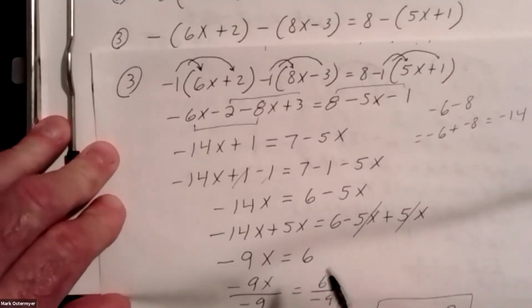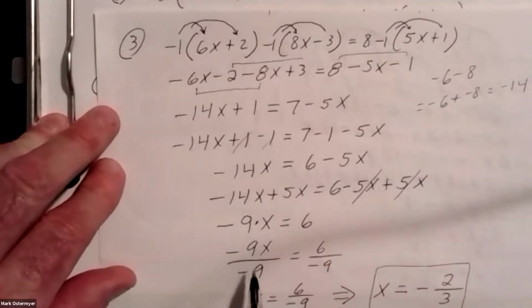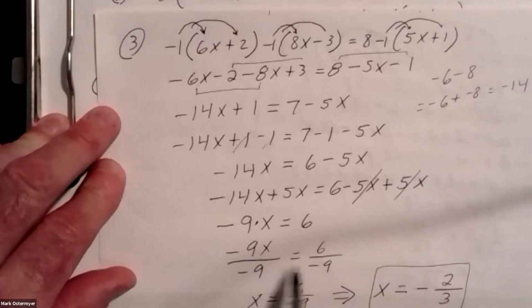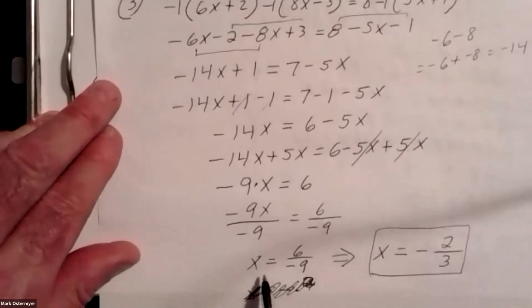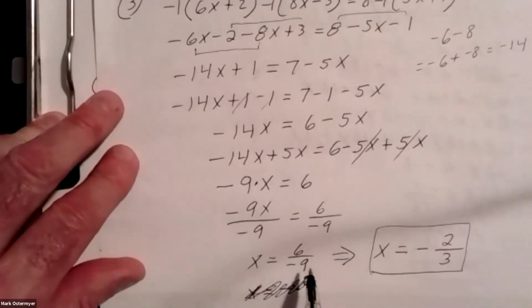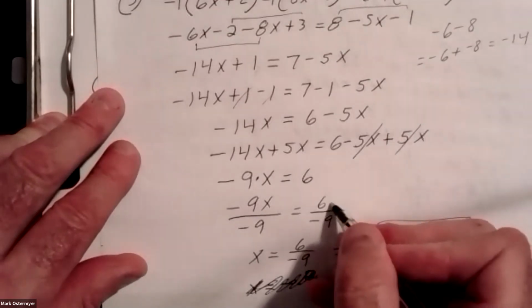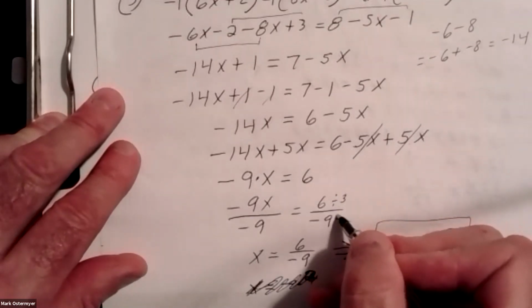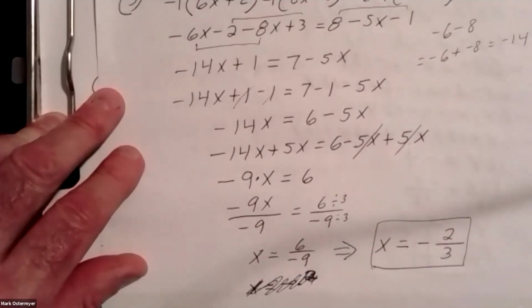Finally, to get x by itself, we just divide both sides by what? By a negative 9. Divide both sides by negative 9. And therefore, x is equal to 6 over negative 9. But do you agree negative 6/9 reduces down to what? Negative 2/3? Yep. If we divide top and bottom by 3, we can take it down to negative 2/3, correct?